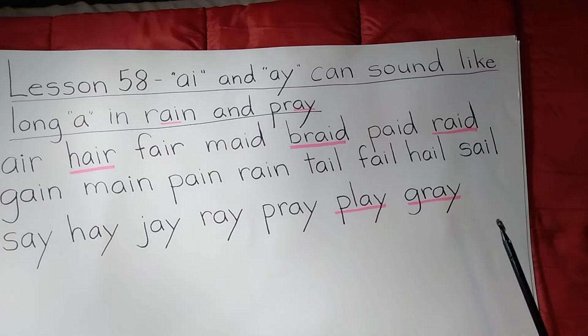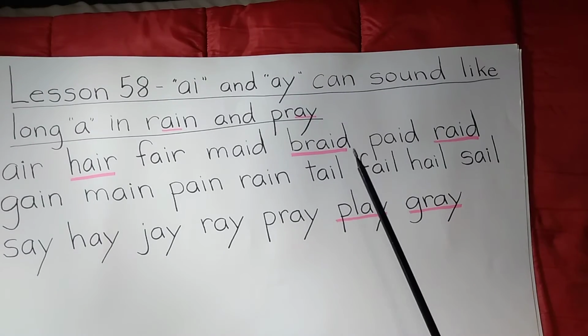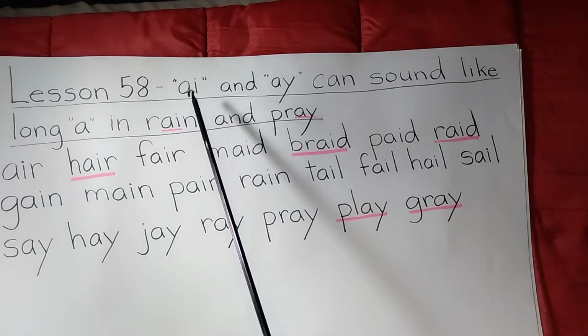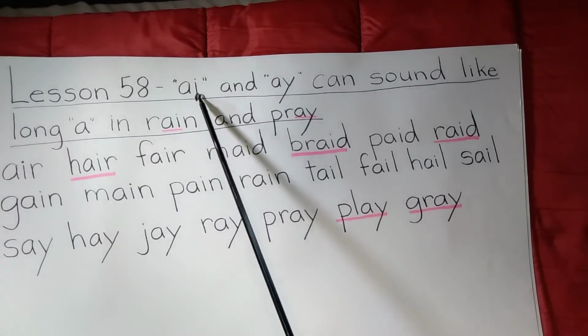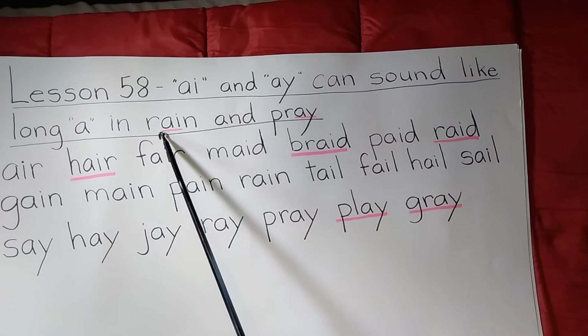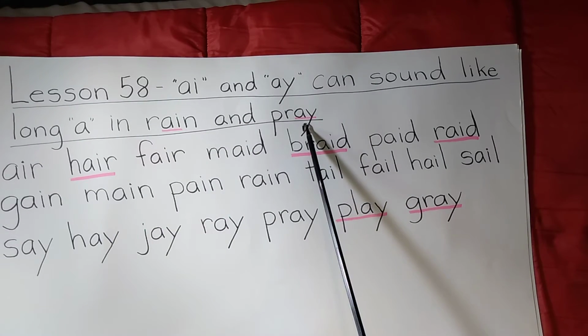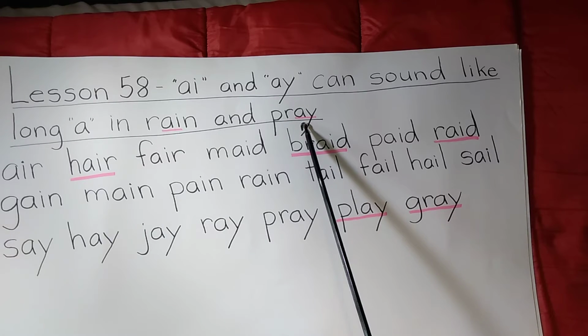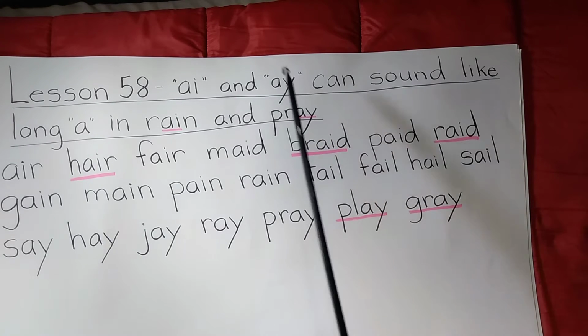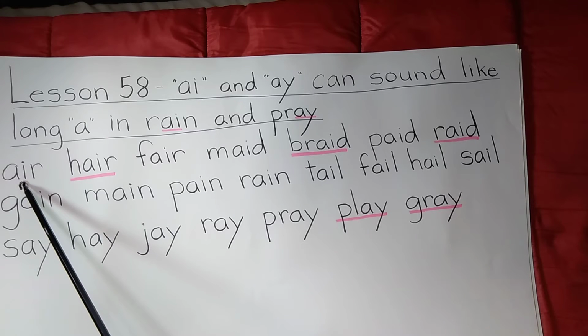All right, we're going to review, as usual, with the long A sound formed by AI and AY, as in rain and pray, which are examples on that sound out sheet that I just put up there. And students, I'd like you to say these words before I do.